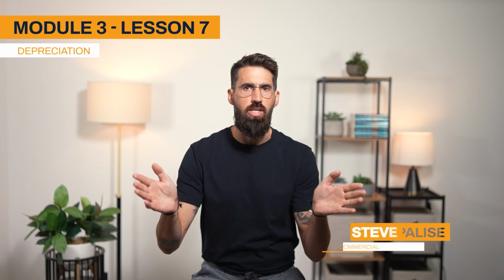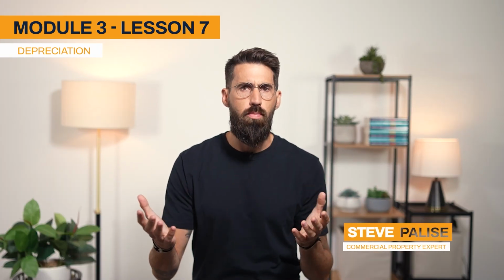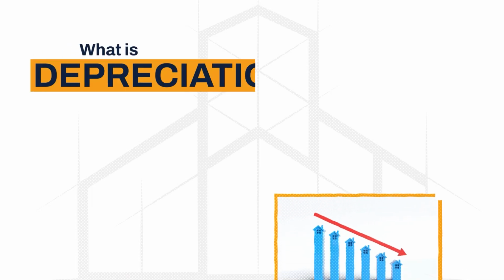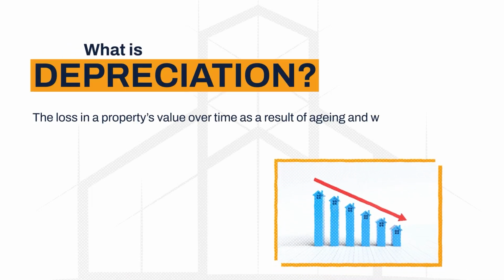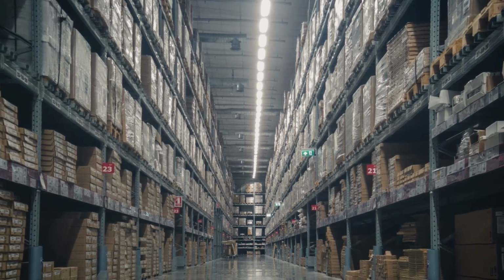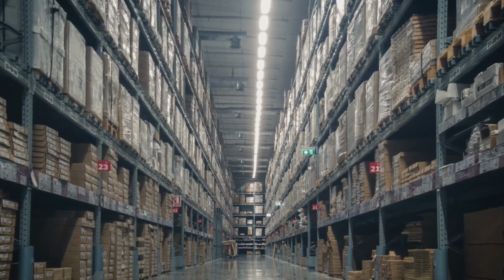Welcome to your next lesson of the module, where we cover depreciation. Depreciation is a concept that is often discussed with property. So what is it? Well, it's basically the loss in a property's value over time due to the aging and wear and tear. When it comes to commercial properties, you can enjoy significant tax benefits and depreciation advantages.